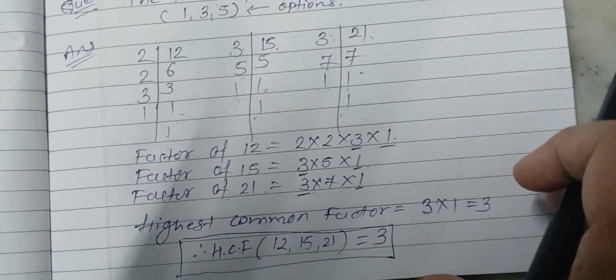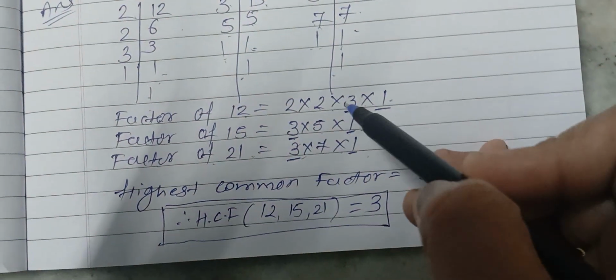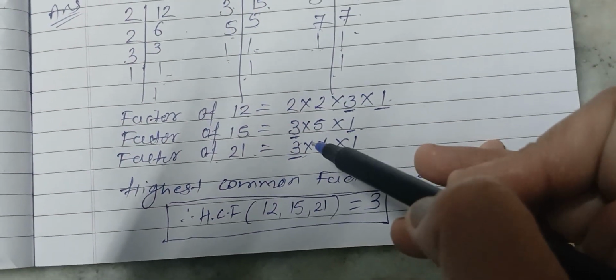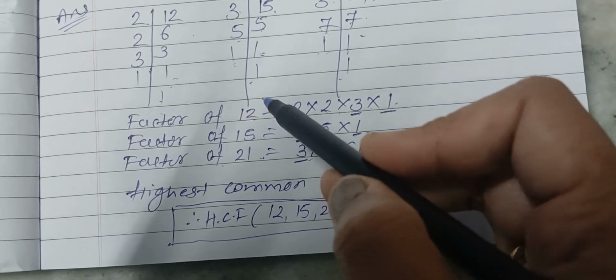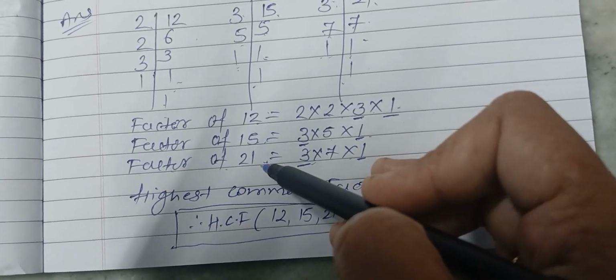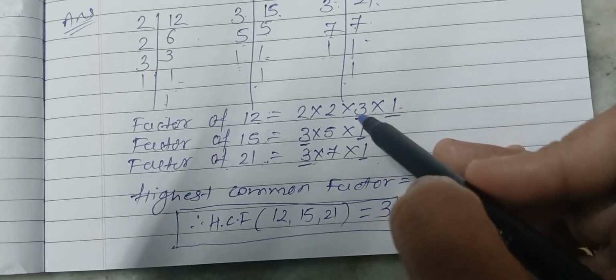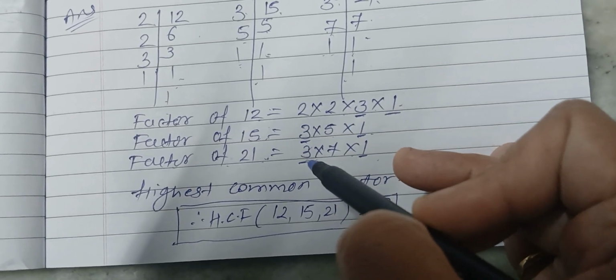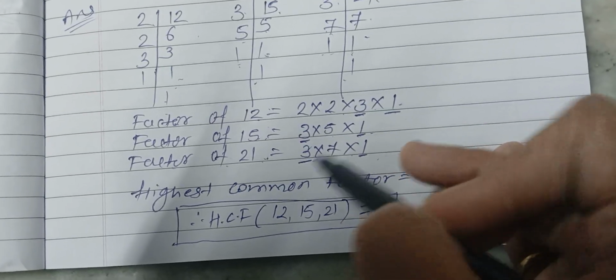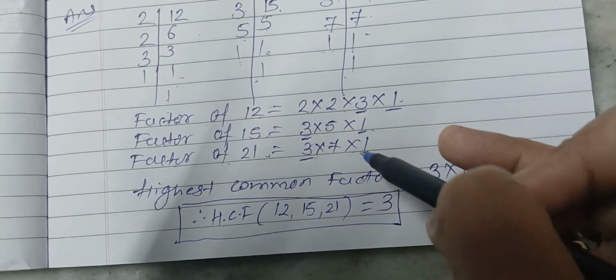Now, what is common between all of these three? We cannot check the common between just two numbers. We have to check the common factors of all three numbers. We see the 3 is here, 3 is here, and 3 is here, so it is common between all three. 1 is there, 1 is there, 1 is there.